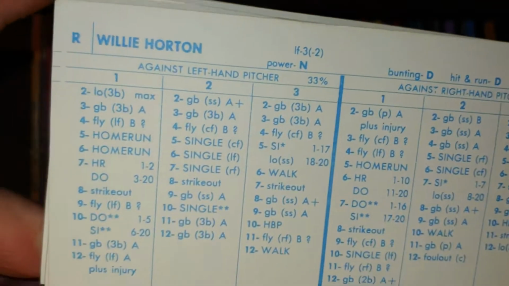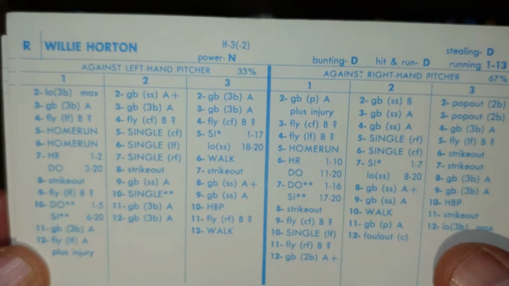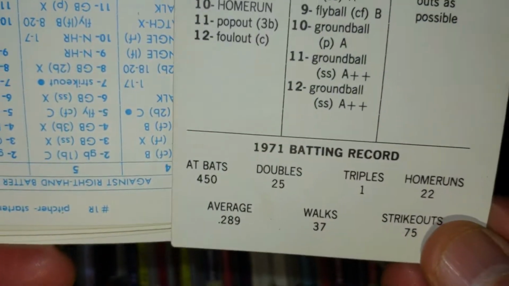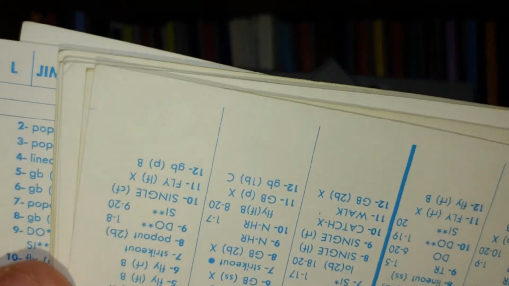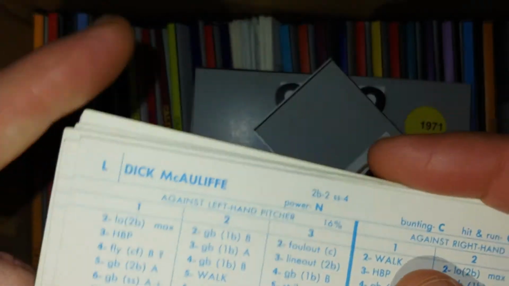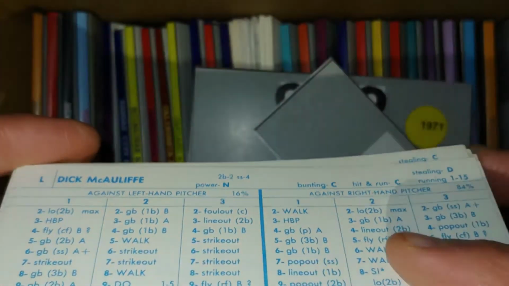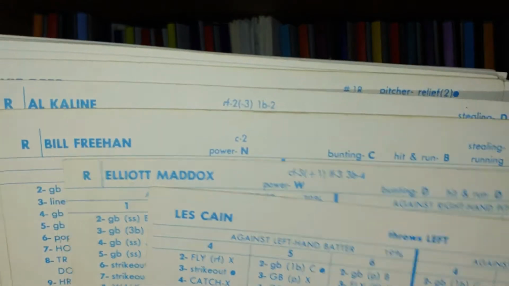And Willie Horton. Another great card. This is an outstanding card for Willie Horton. .289 with 22 homers. Let me show you another. I'm going to flip them over because I want to. When you flip them over, you get a list of the active players, and I want to just go to one player in particular, which is Al Kaline.